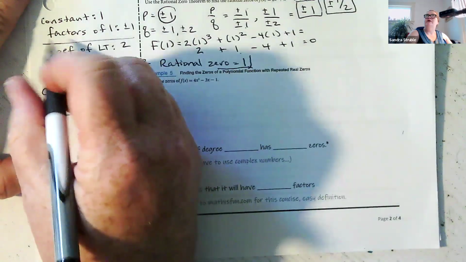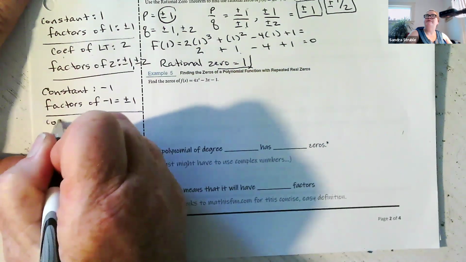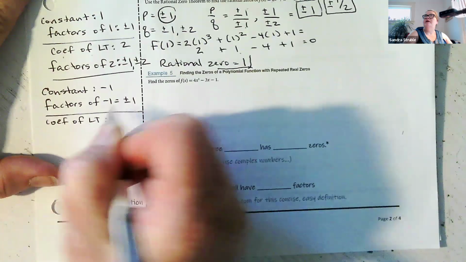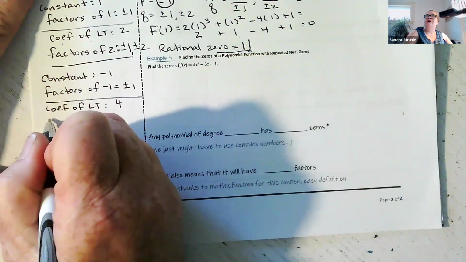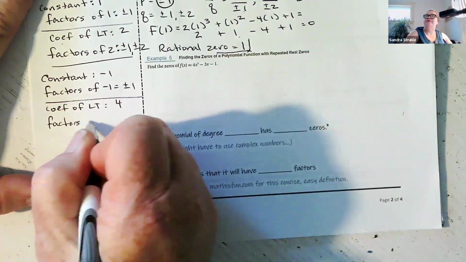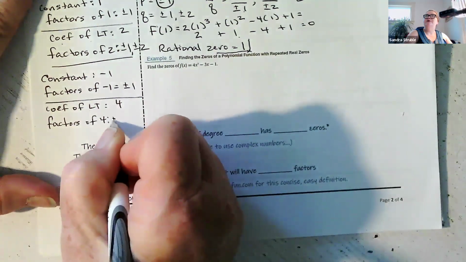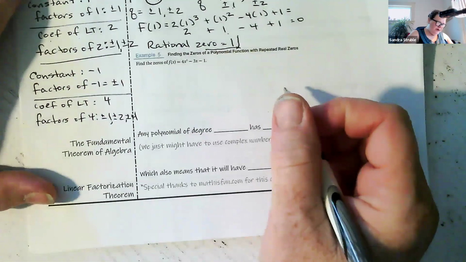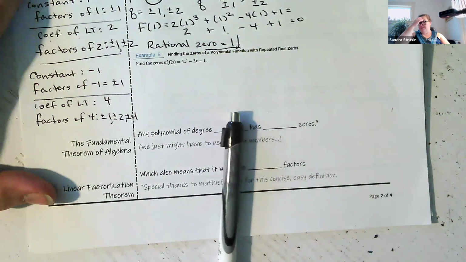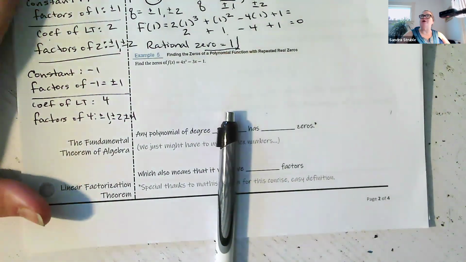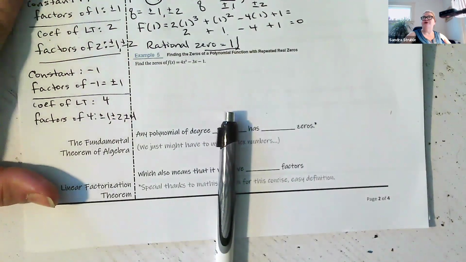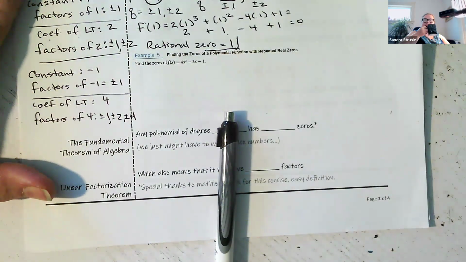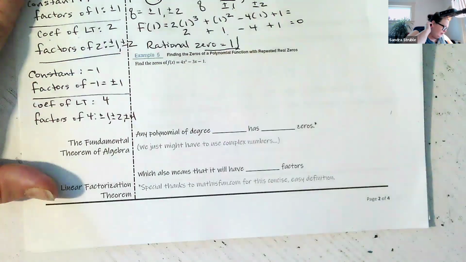Then we need the coefficient of the leading term. In this case, it's 4. Our factors of 4: plus or minus 1, plus or minus 2, and plus or minus 4. All right. Now, what we would need to do here is check each of these to see if they are rational zeros. I don't know which is easier for you. I like synthetic division. I think it's quite easy. But I also understand that if there's fractions involved, it wouldn't be necessarily easy.